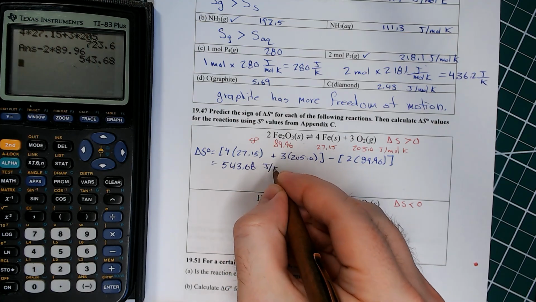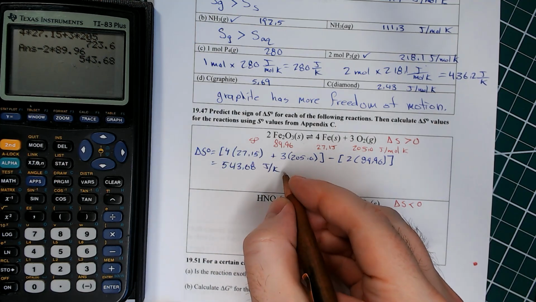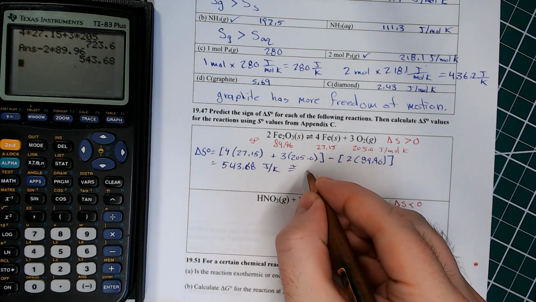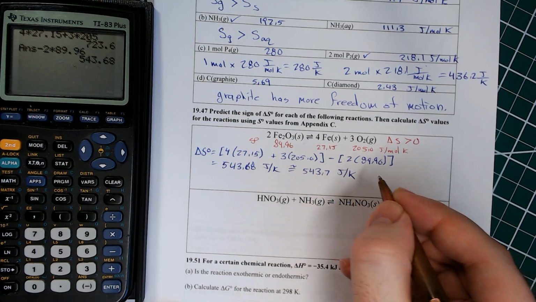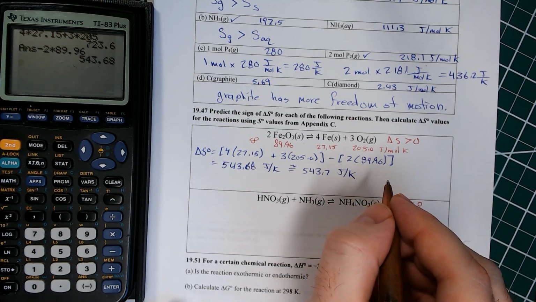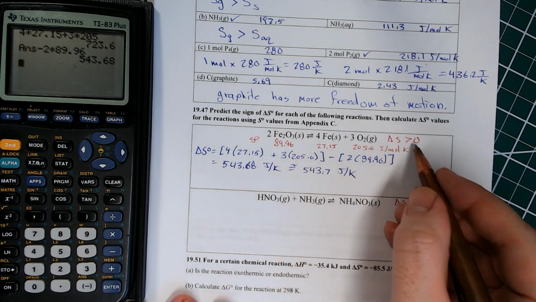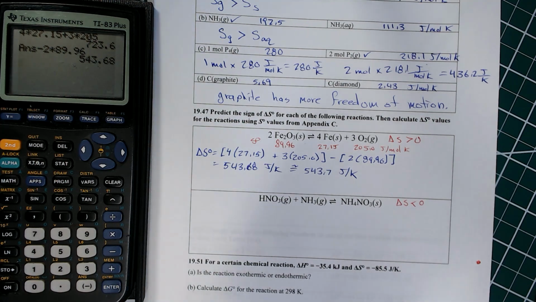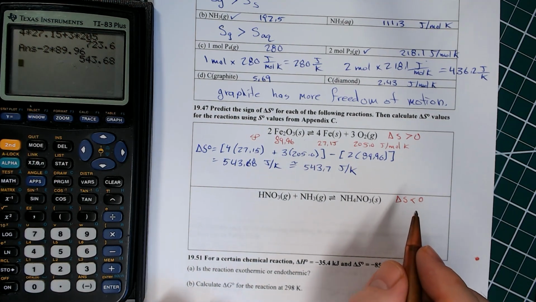joules per Kelvin. Now we need to look here, hundredths place, tenths place. So we're going to round that to the tenths place, 543.7 joules per Kelvin. And that's definitely a positive quantity, which we predicted. On the next one, we predicted a negative quantity for delta S.